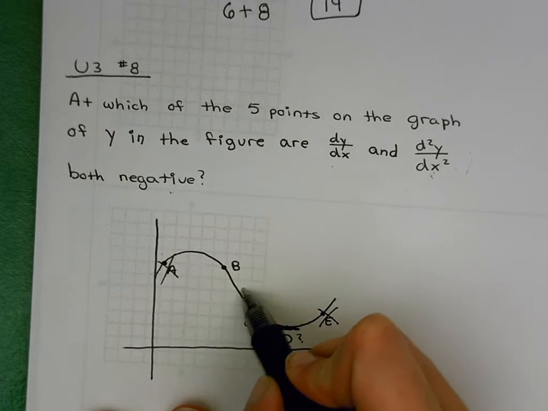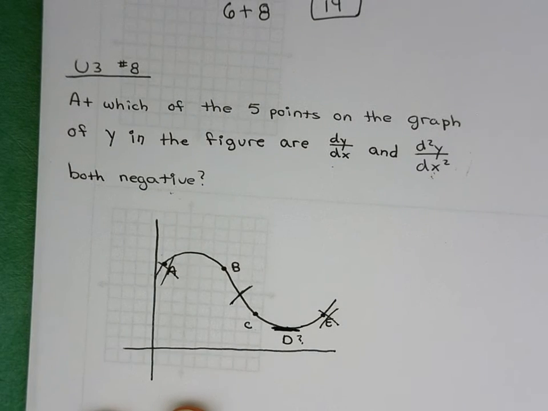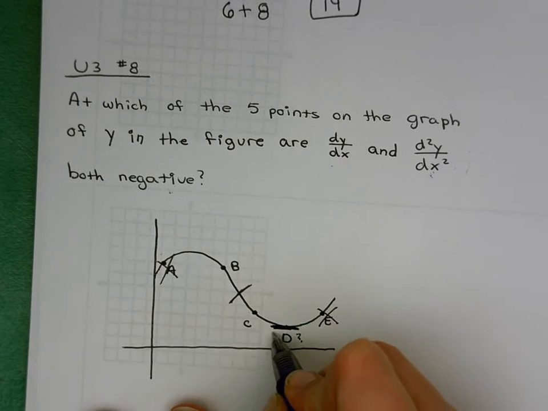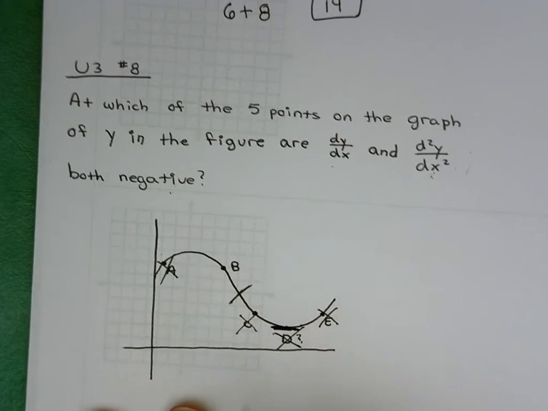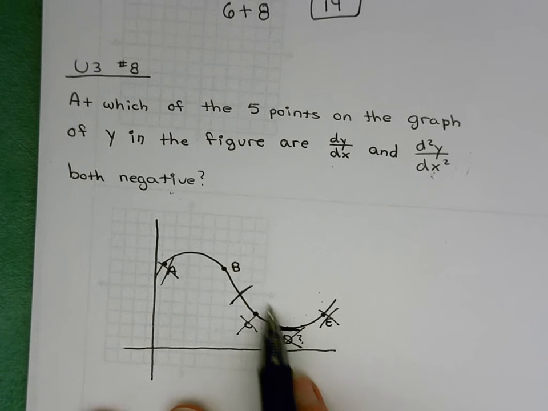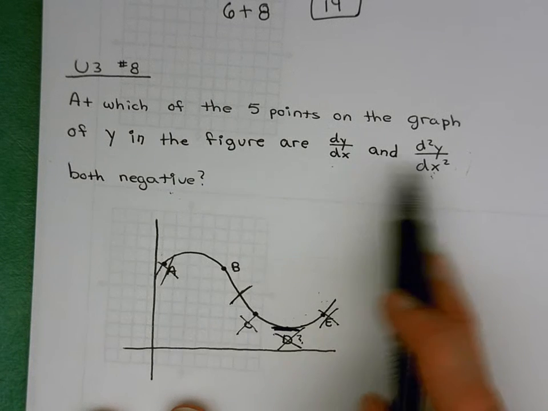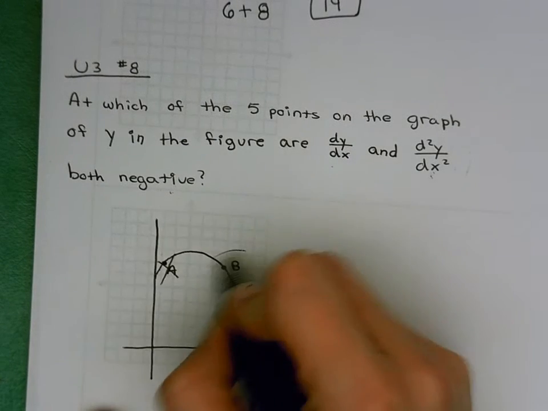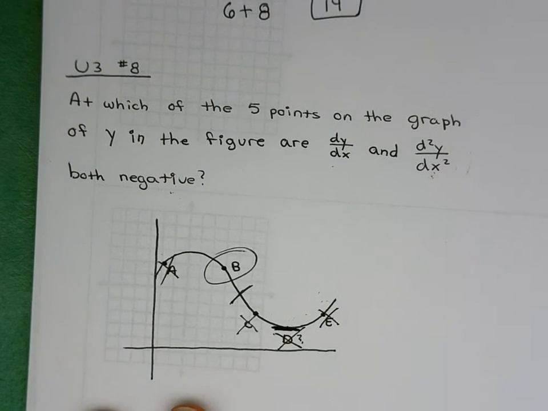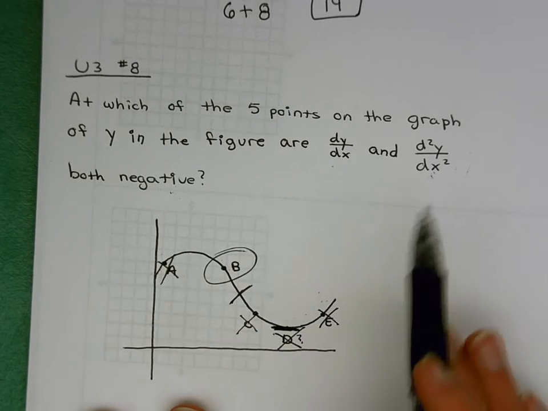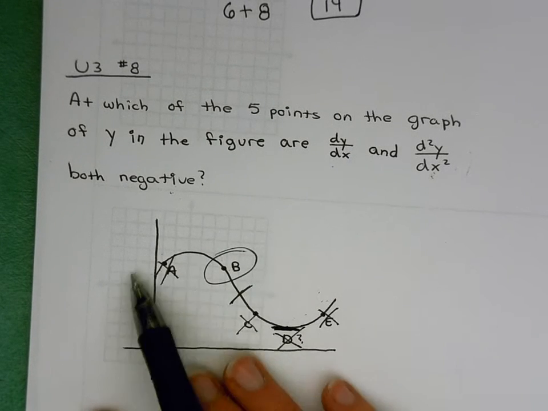And so right around here, we change from being concave down to concave up, which means C and D are both on the concave up piece, right? My concavity here is positive because it's concave up, and so they couldn't be the answer because my concavity wouldn't be negative there. And so my answer has to be B, because on B, my derivative is negative, negative slope, and my concavity is negative, concave down.